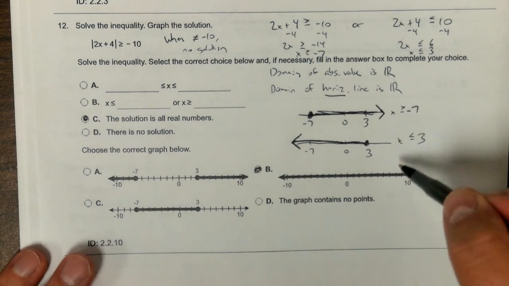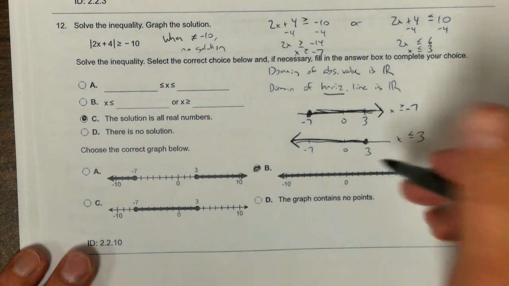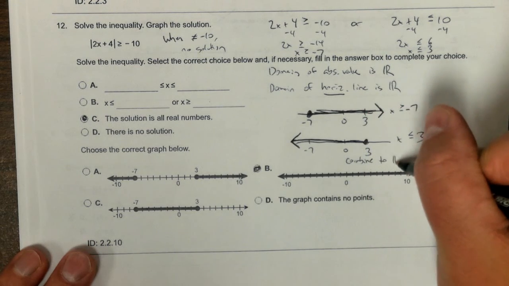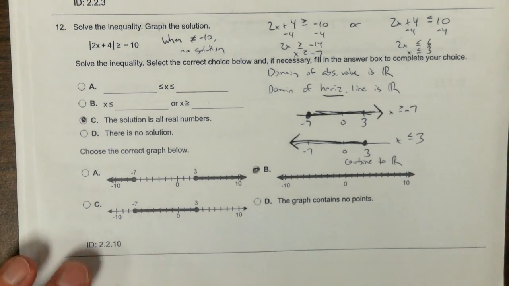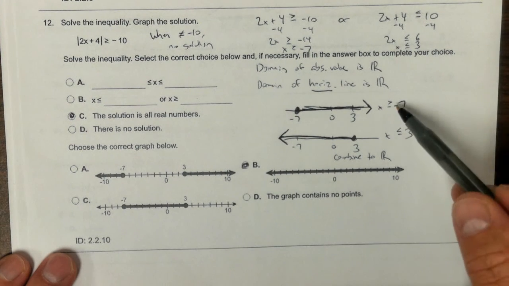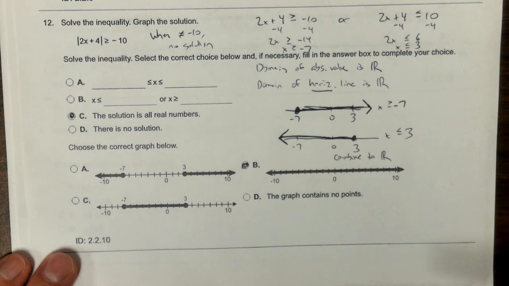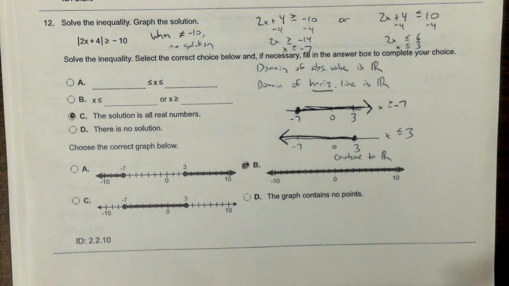And so then combine them into this one. So they combine to all real numbers, because it has to meet both conditions. So it has to be to the left of 3, and it has to be the right of -7. So that's going to be a good stopping point for this video.